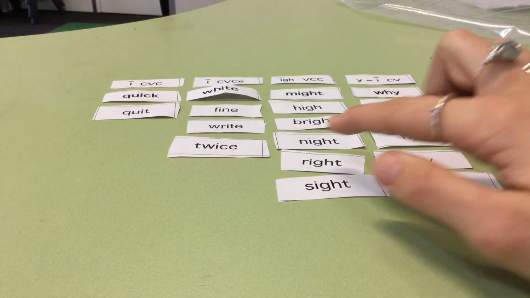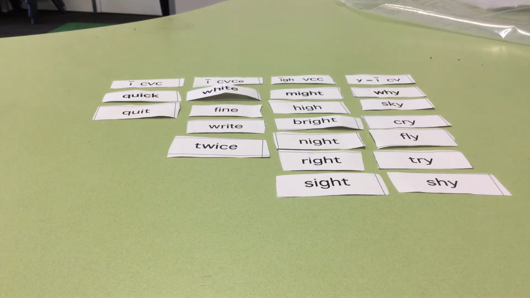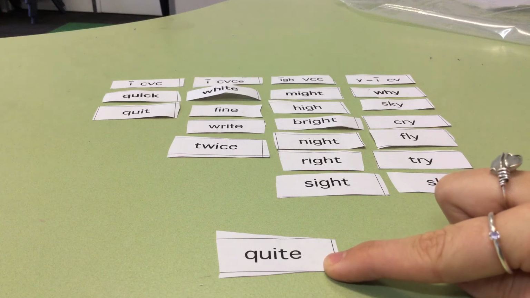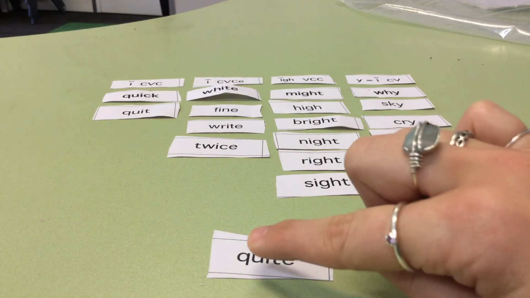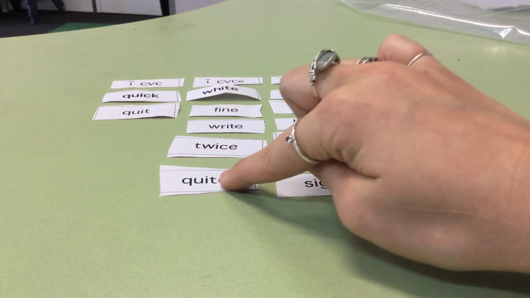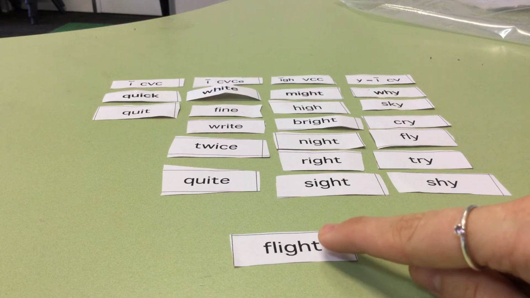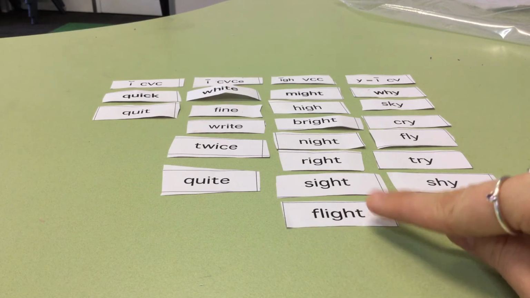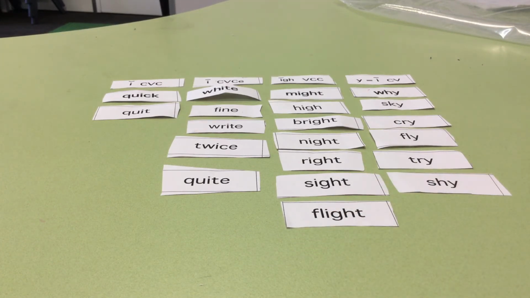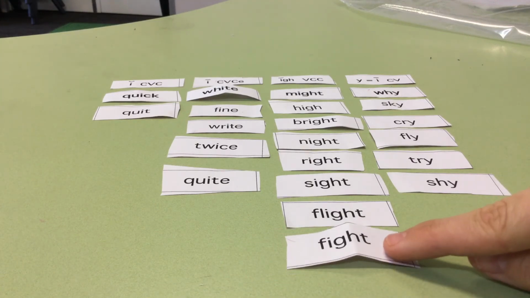Sight follows right, same little sound pattern there. Quite. He's a bit trickier, but again, it's got the silent E at the end. Pop him in there. Flight, same sound pattern as I-G-H. Fight goes along with flight.